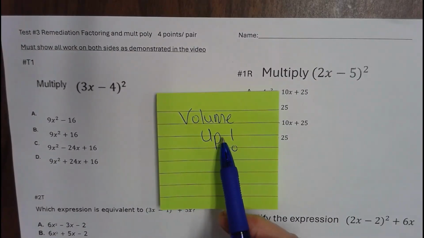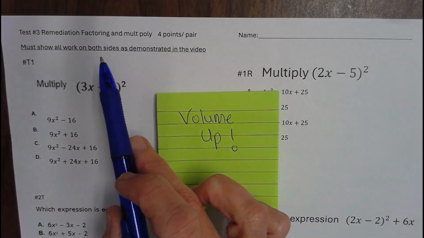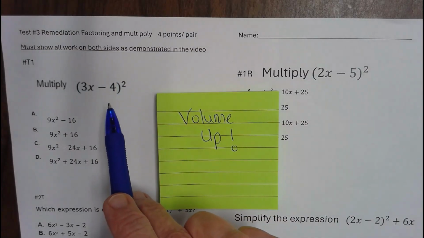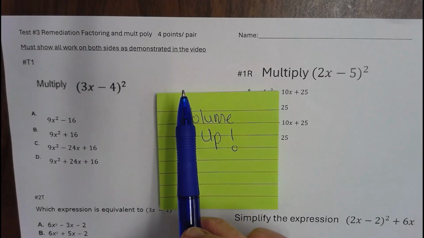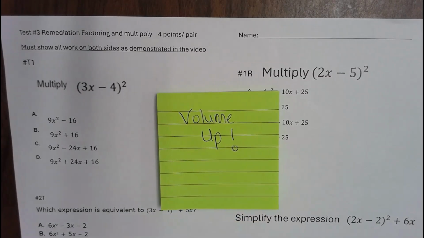Let's make sure that our volume is up and that we're listening. We have to show work on the left side just like I do it, and then do the same thing on the right side to get full credit, okay?